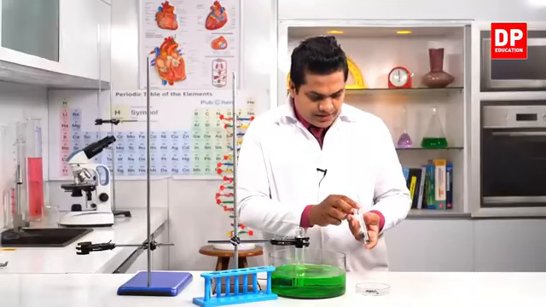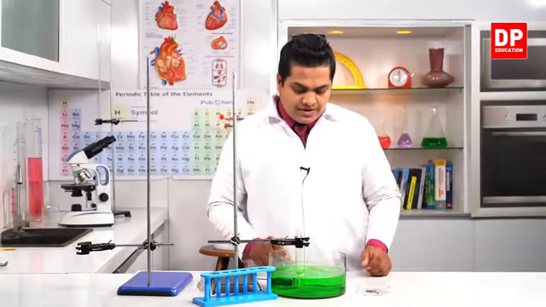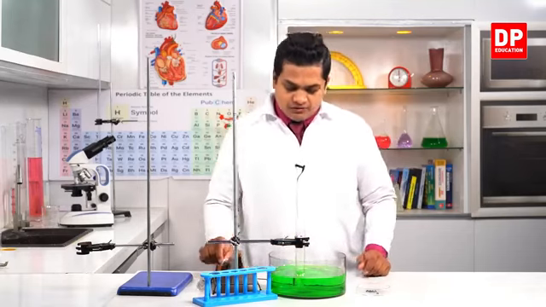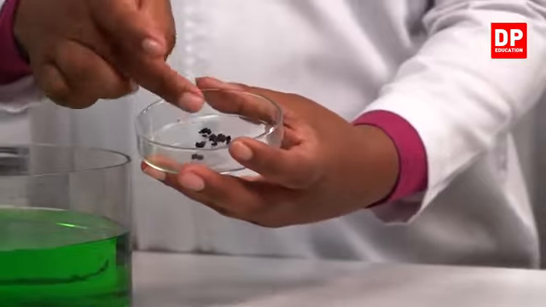I can't take the entire iron powder because, as you remember, I added some water into this cotton wool.